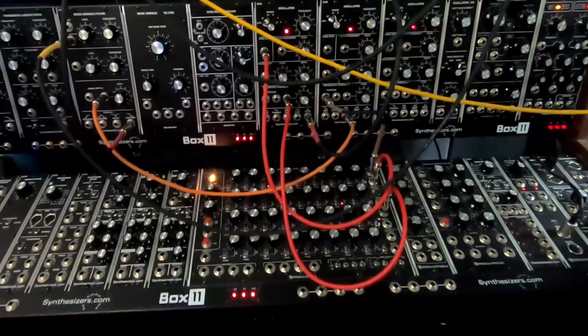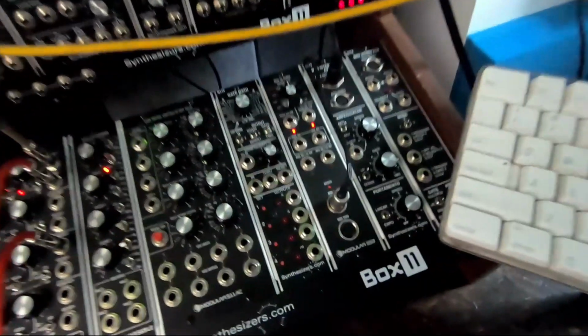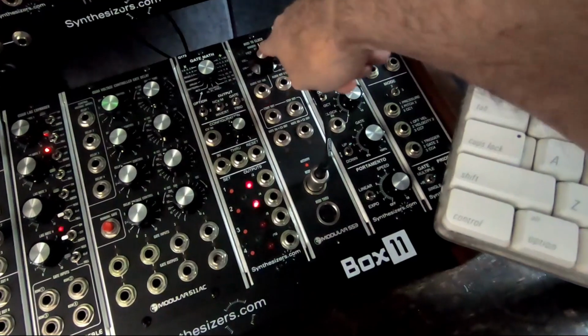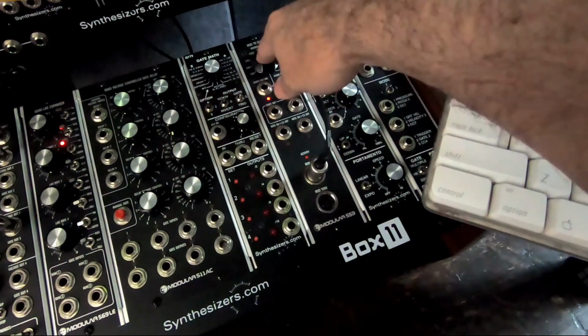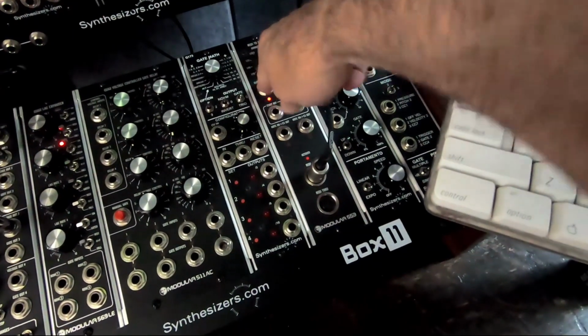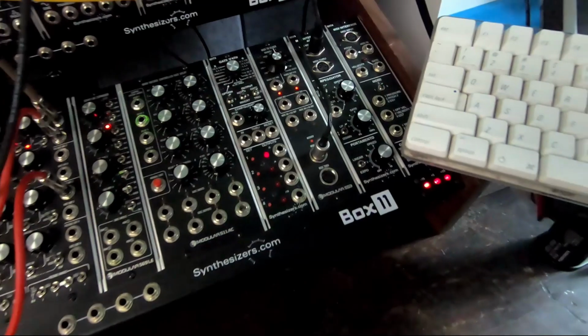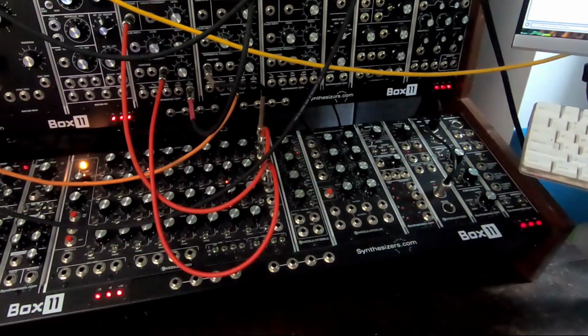And now for making it go with MIDI, well, I have to do the old trick. I already have a MIDI interface here that is synced to the clock. This is just a MIDI clock to clock converter. I'm going to use this to sync my sequencer.